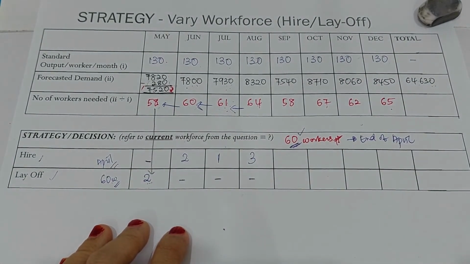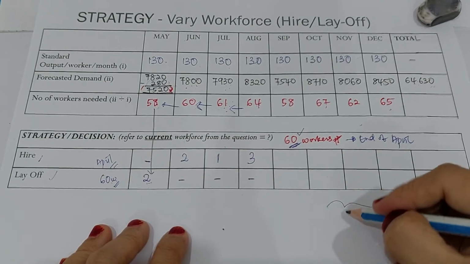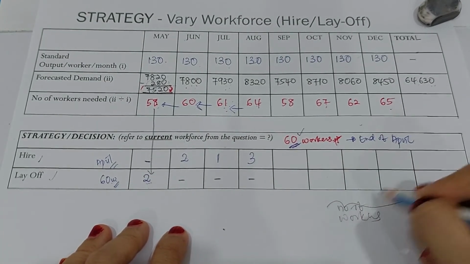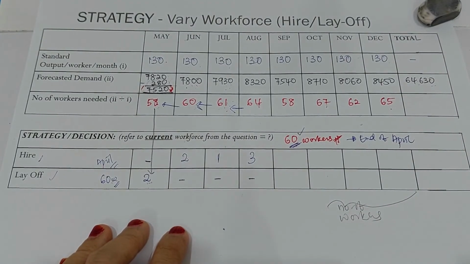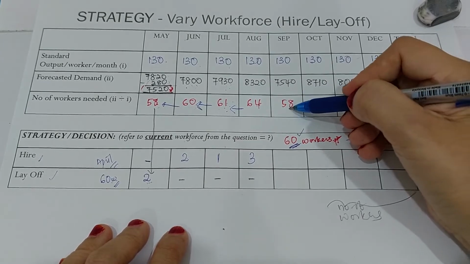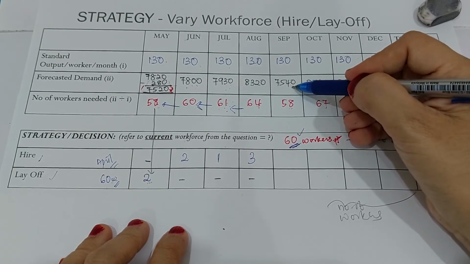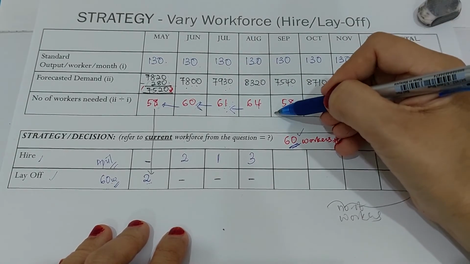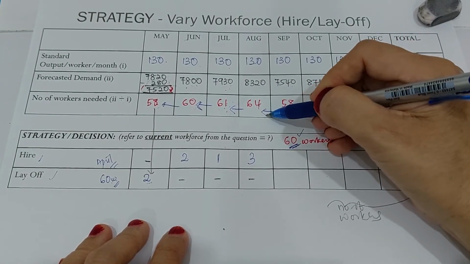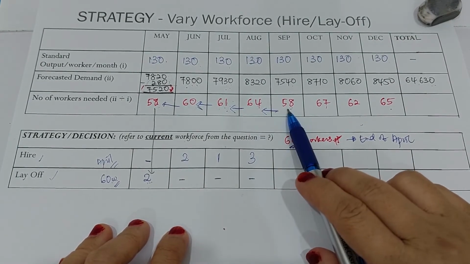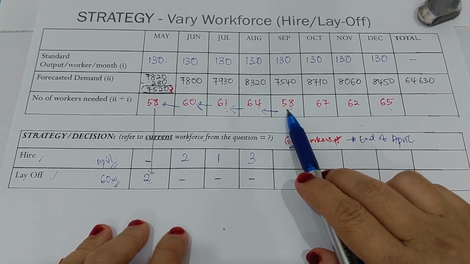So this part concerns the number of workers, not units. In September, we need to have only 58 workers because customers' demand is lower than the previous month. So 58 workers; we look at the previous month. In August, we had 64. In September we need only 58.